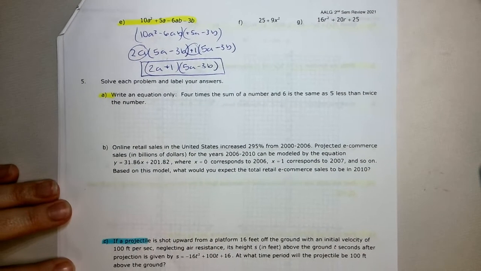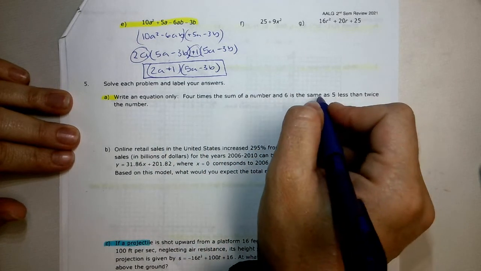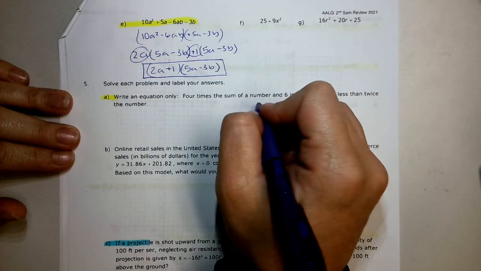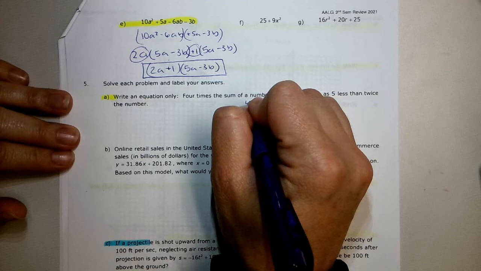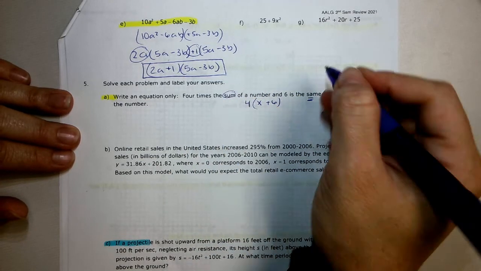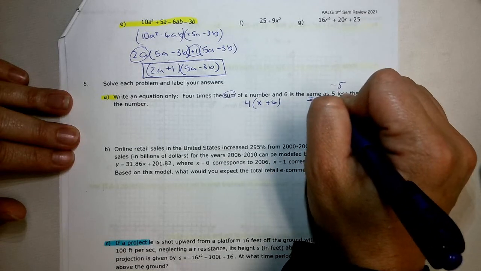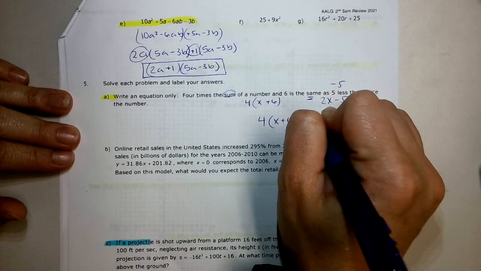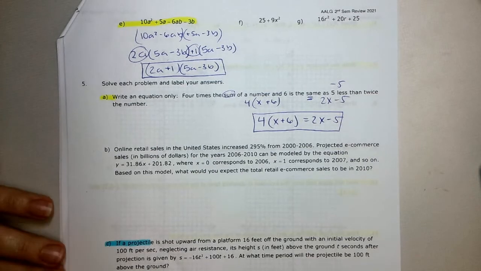Okay, 5a says write an equation only. It says 4 times the sum of a number and 6 is the same as 5 less than twice the number. Well, is the same as equals. The sum of a number and 6 is going to be x plus 6, and it says 4 times that. Because it specifies the sum of those two things, that's why it's in parentheses. 5 less, well, that's going to be minus 5, then twice the number, so 2x minus 5. So 4 times x plus 6 equals 2x minus 5. It does not say to simplify or solve, so there's your answer.